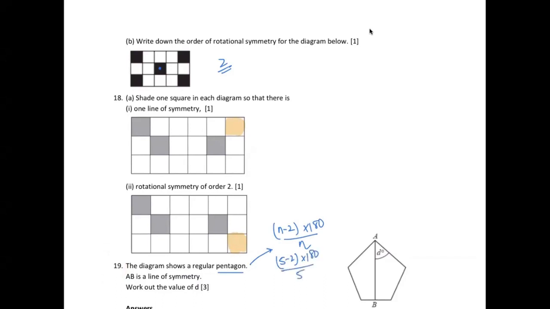Please calculate this for me. What is each interior angle of a pentagon equal to? 108. So this entire angle is 108. And if AB is a line of symmetry, would you agree that this angle is going to be divided in half? So the D value is going to be 54.